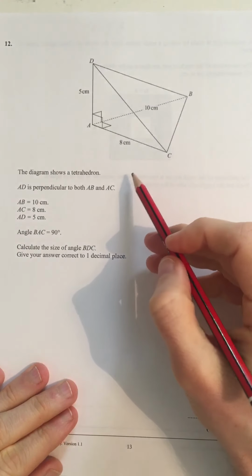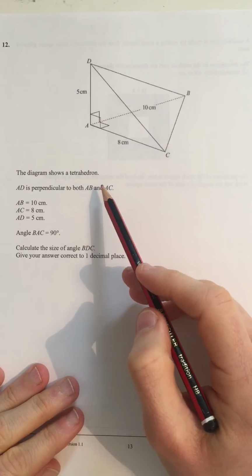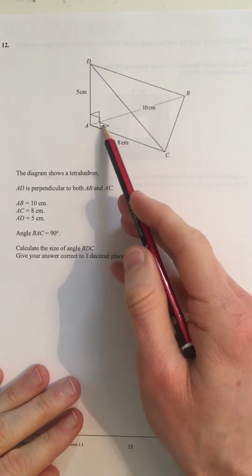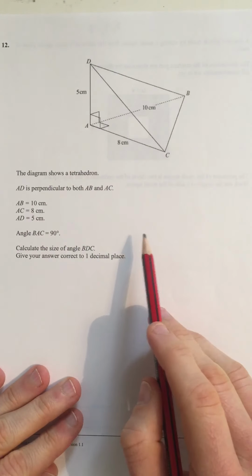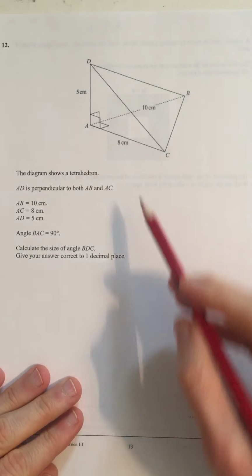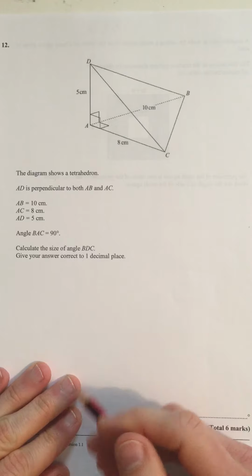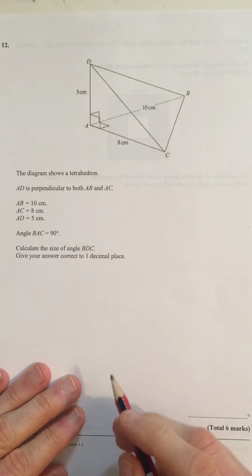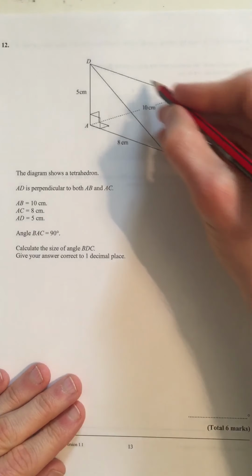The diagram shows a tetrahedron. AD is perpendicular to both AB and AC. So we can see you've been given these right angles. AB is 10 centimetres, AC is 8 centimetres, AD is 5 centimetres. And the angle BAC, this one here, is 90 as well. We need to calculate the size of angle BDC.